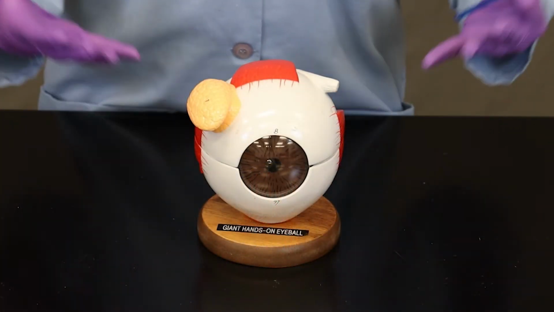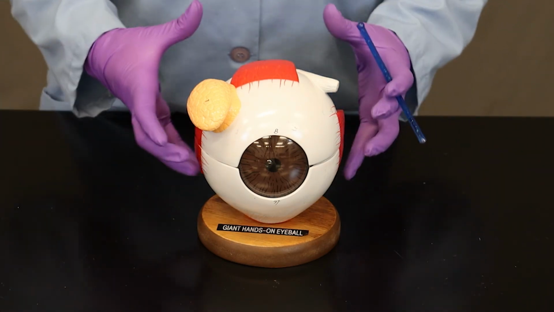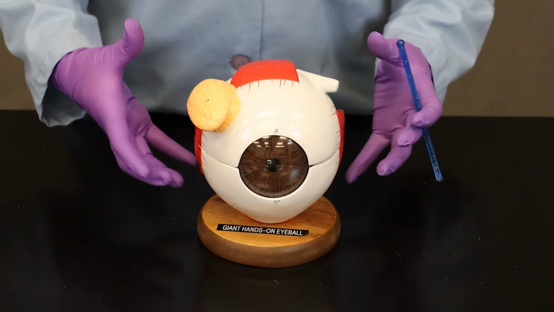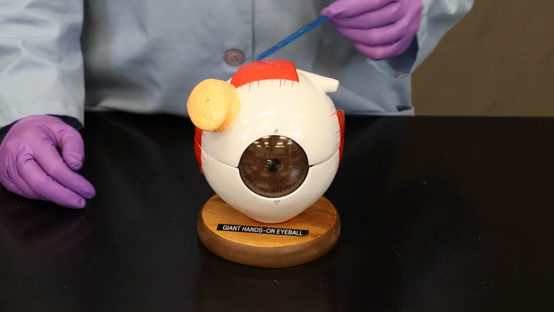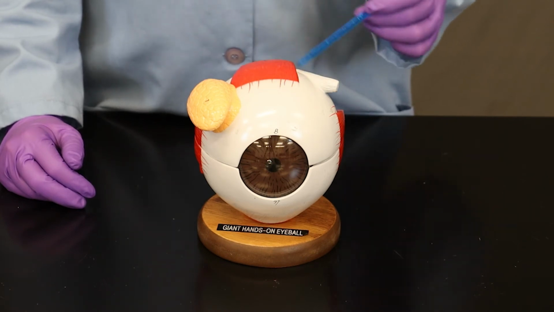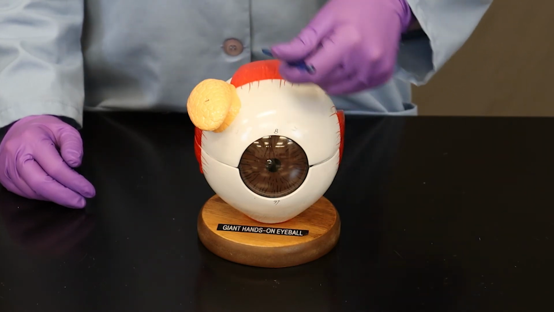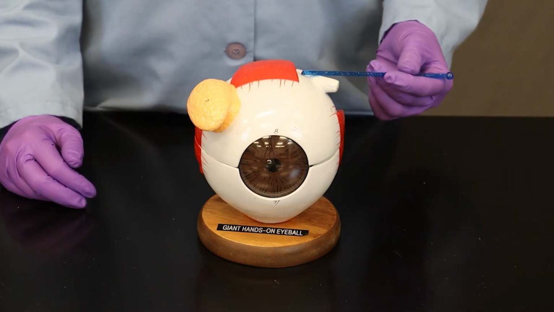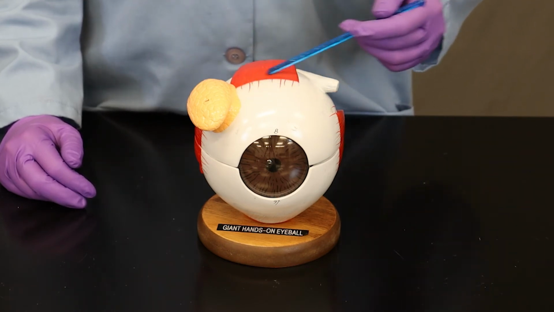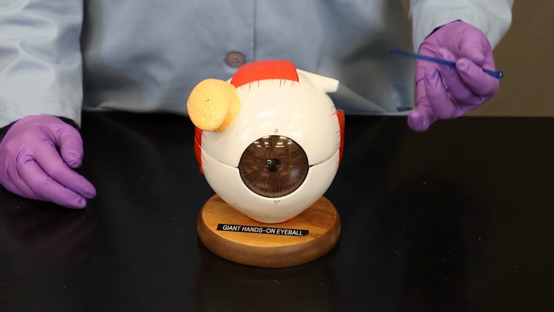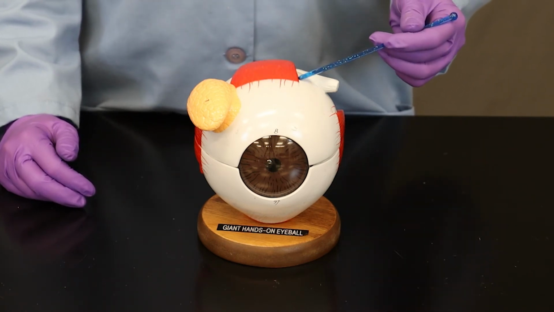Now let's talk about the extrinsic eye muscles. These are the eye muscles that are on the outside of the eye, and they're going to help move the eyeball. So you'll probably notice this big one on the top of the eye first. This is on the top or superior part of the eye, and it is a straight muscle. It's going to go straight back towards the sphenoid bone. That's actually where it takes its origin from, and then it inserts on the outer part of the eye, which is called the sclera.